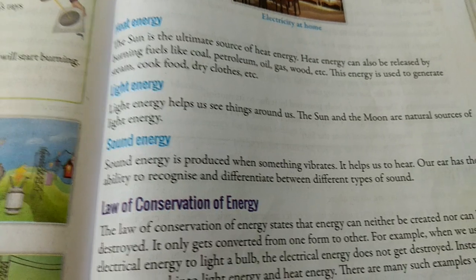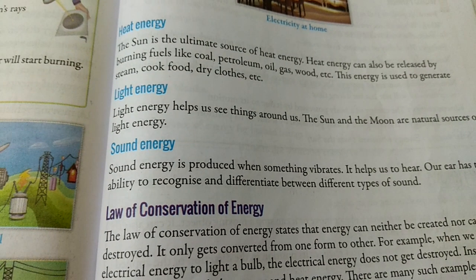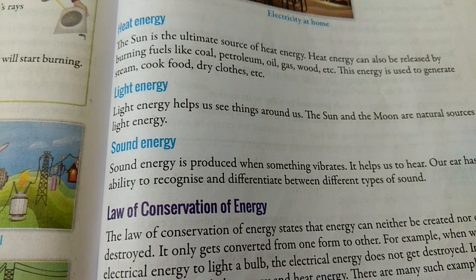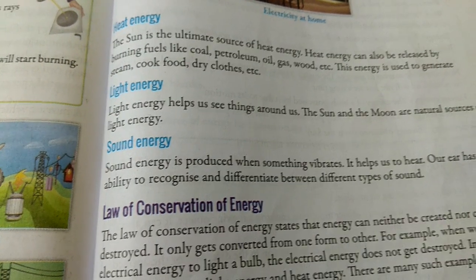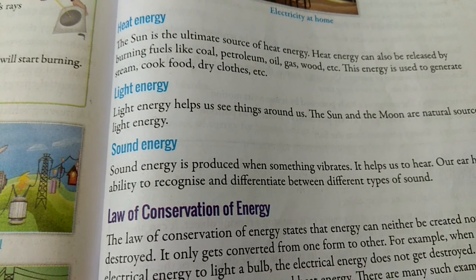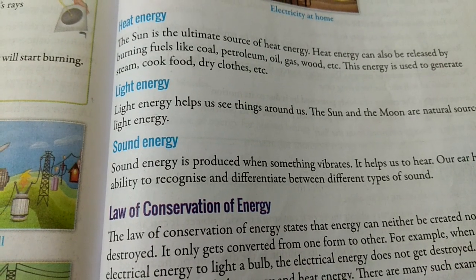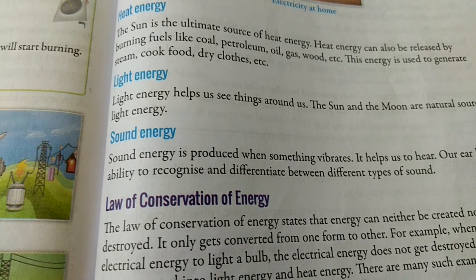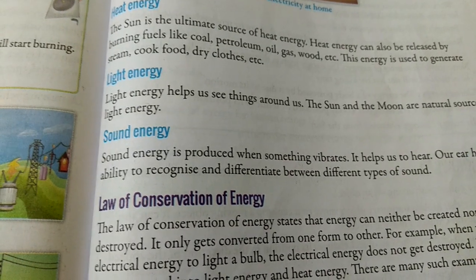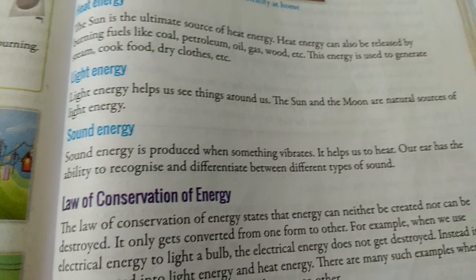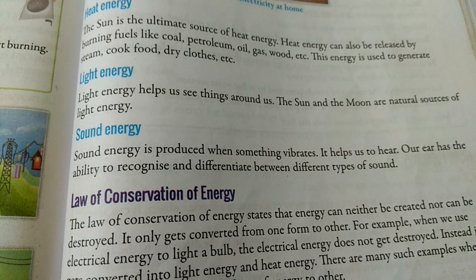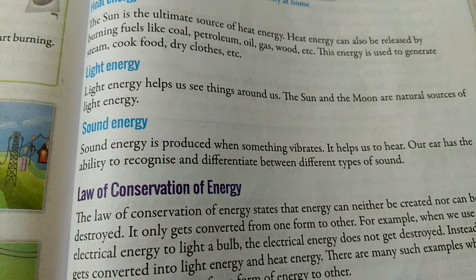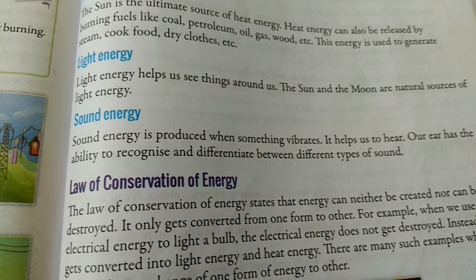Next is the sound energy. Sound is anything that can be heard. Music, the barking of a dog, the chirping of a bird, all are sounds. Sound is produced when an object vibrates and tiny waves of sound vibration travel through air to reach our ears. So ears help us to hear. Our ears have the ability to recognize and differentiate between different types of sounds.